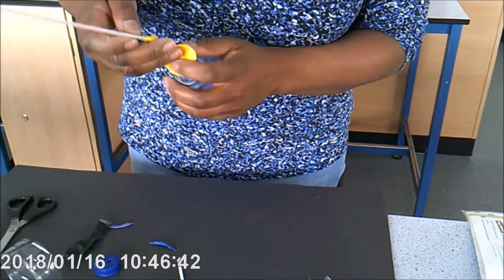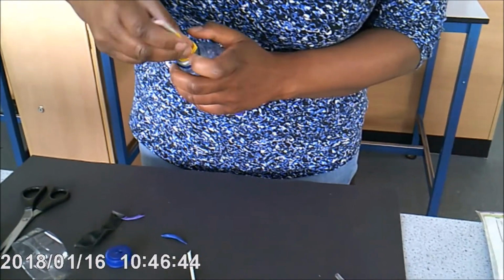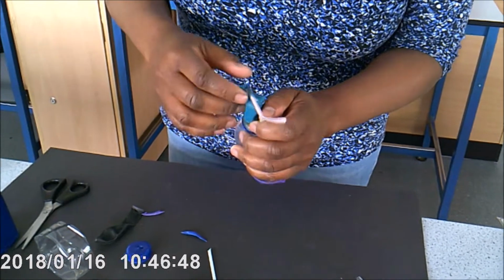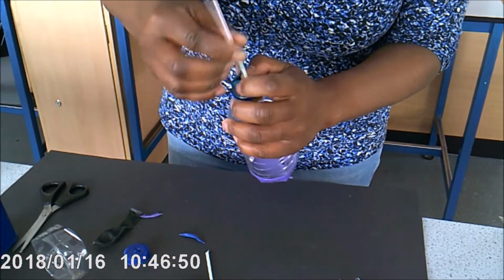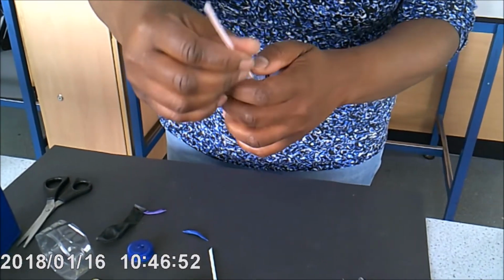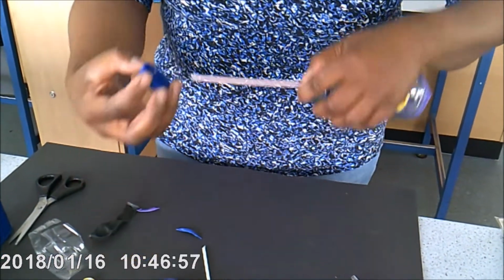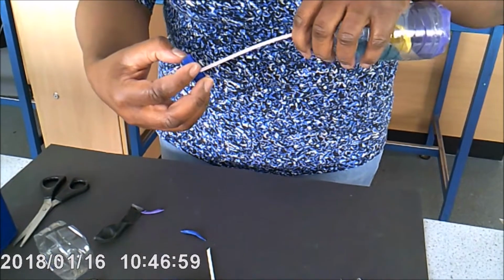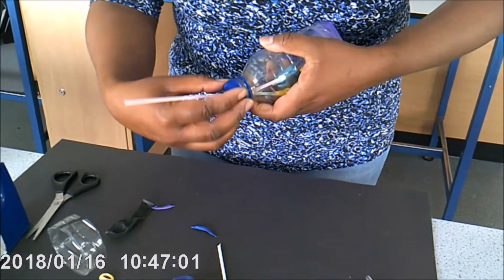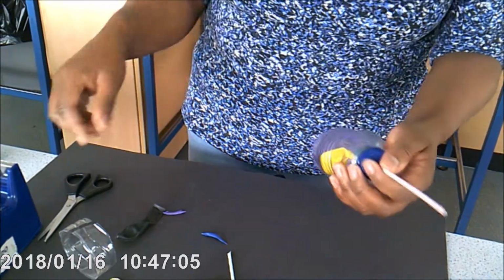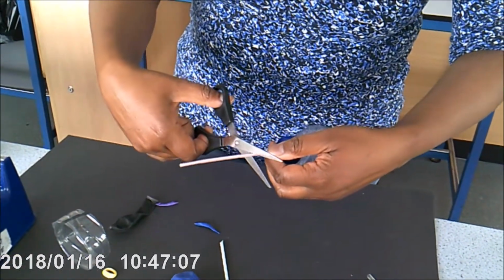Okay, hopefully that's secure. Then we can put a balloon in through the top. Try and insert it carefully. Make sure that your balloons are not inflated. Now you don't want it touching all the way down. You don't want it reaching the bottom of your tube. So put the lid back on, and then you can cut part of it off.